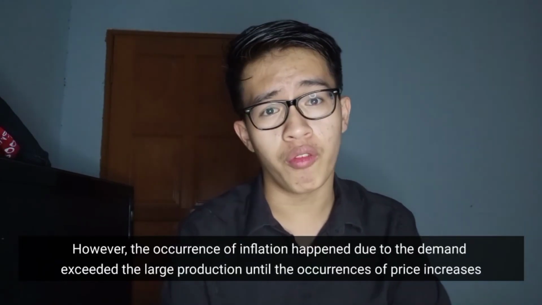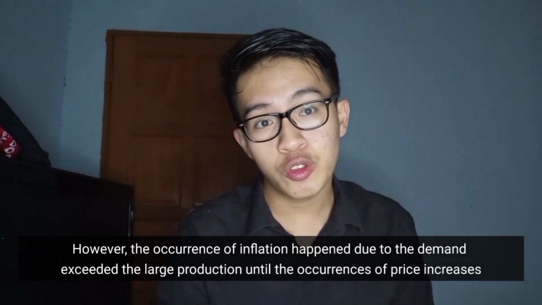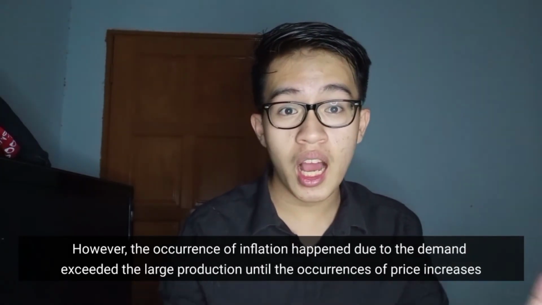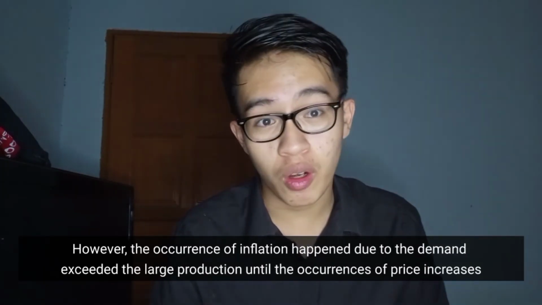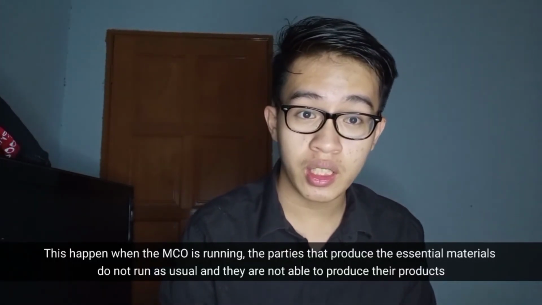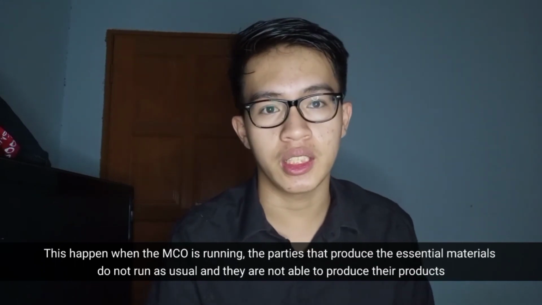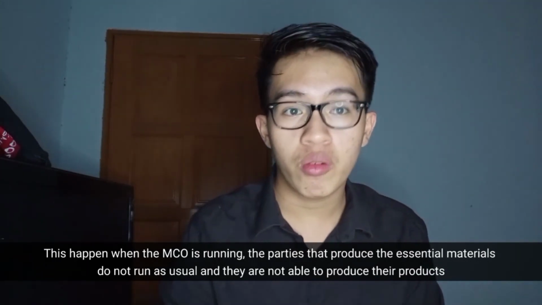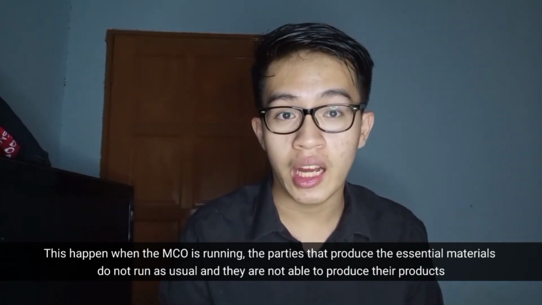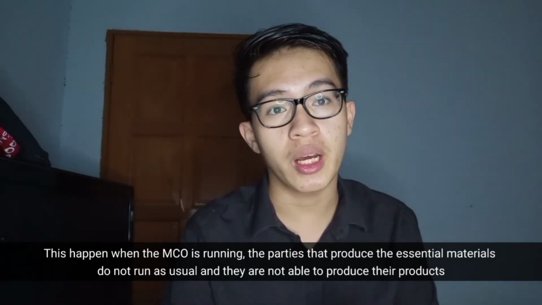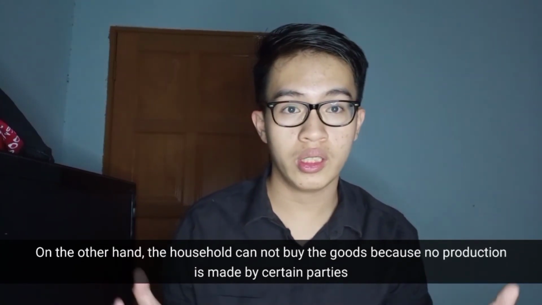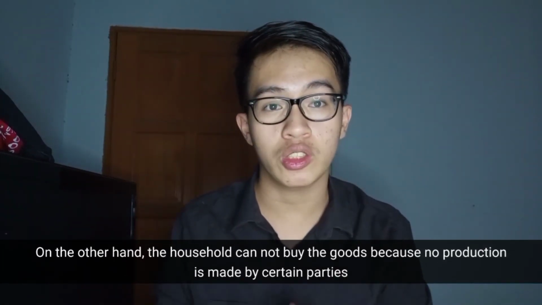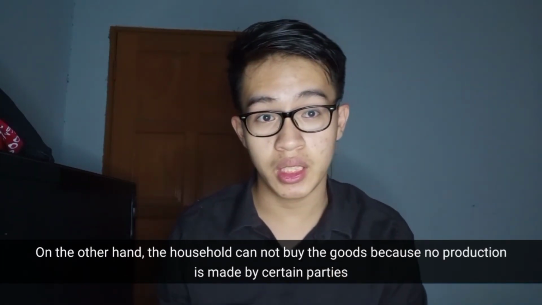However, the occurrence of inflation has been due to the demand that exists without large production until the occurrence of price increases. This happens when the MCO is running. The parties that produce the essential material do not run as usual and they are not able to produce their product. On the other hand, the household cannot buy the goods because no production is made by certain parties.